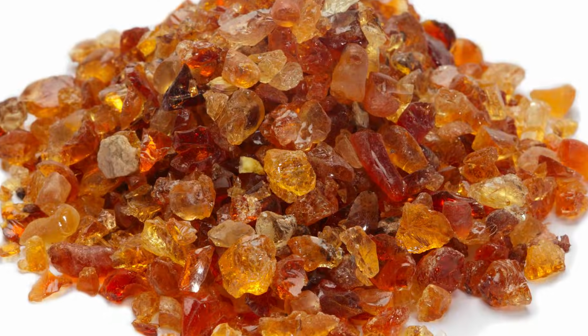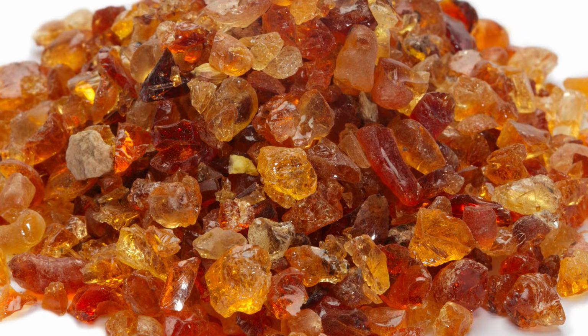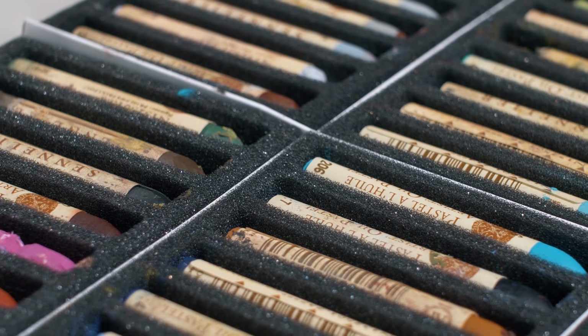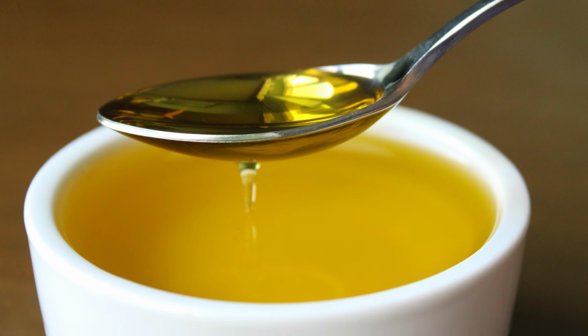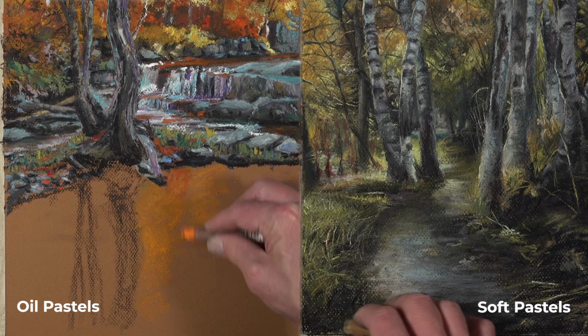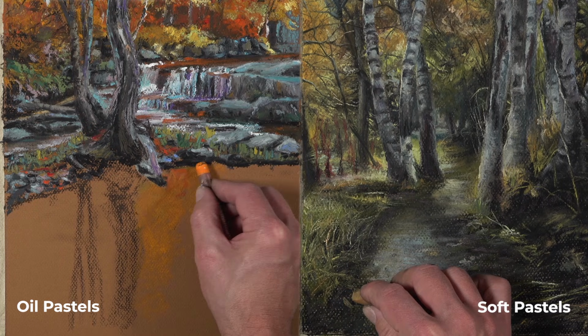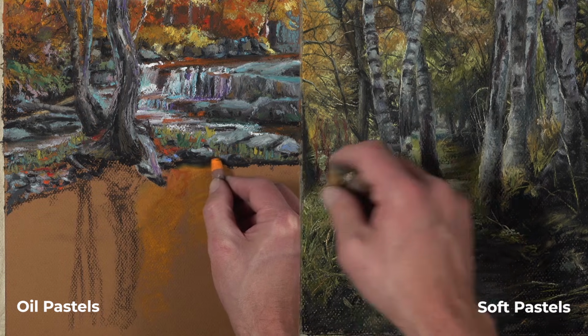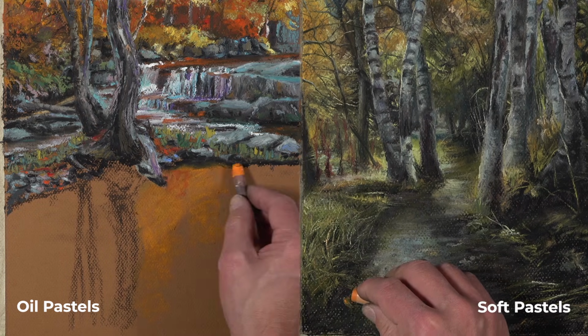Now, soft pastels feature a gum or methyl cellulose binder. And this is different from oil pastels, which feature an oil and wax binder. Because these two binders are extremely different from one another, the materials are going to behave differently on the surface, and this means that we need to approach using them differently as well.